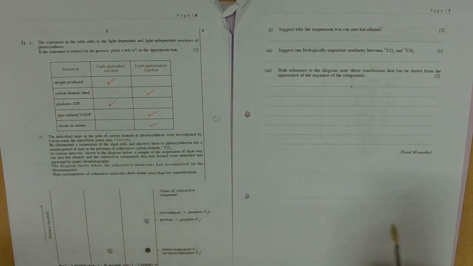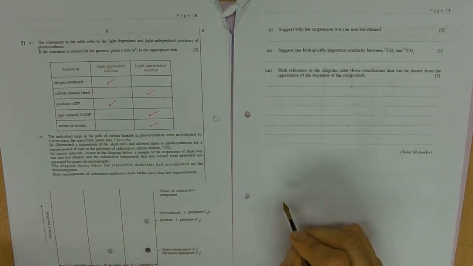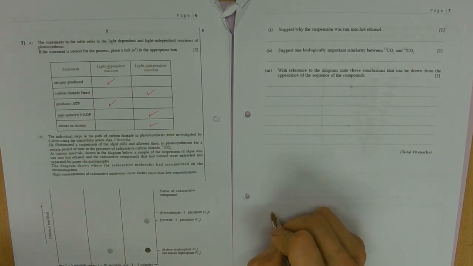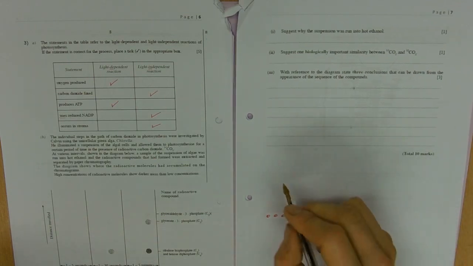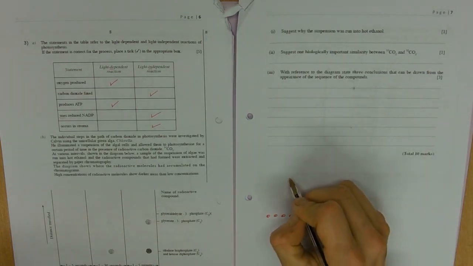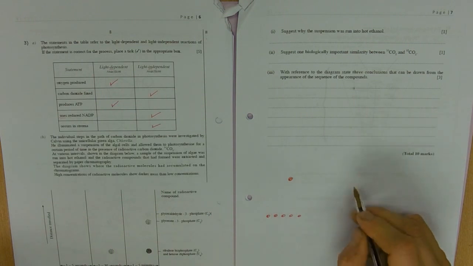Before we go any further, let's just have a look at the Calvin cycle. Let's start off with our 5 carbon sugar. 1, 2, 3, 4, 5, and we've got a 1 carbon there.